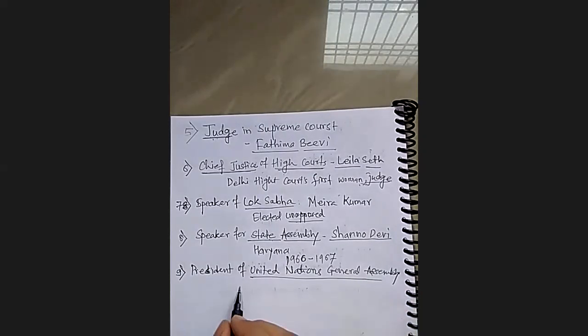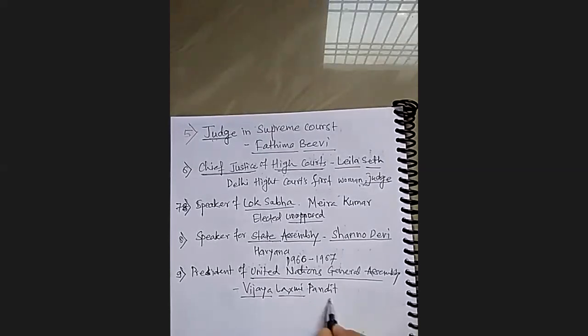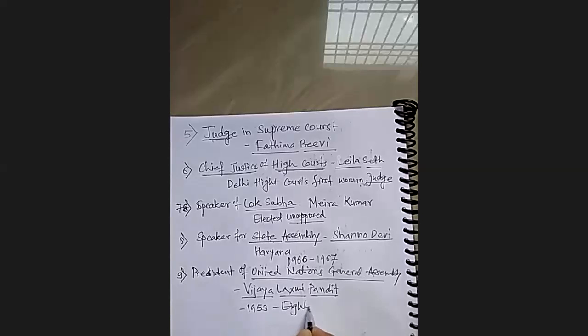So from India, the name is Vijaya Lakshmi Pandit. I think she was sister of Pandit Jawaharlal Nehru. So she was the representative in the United Nations General Assembly, and for this particular president, the voting is always done on a yearly basis, and this president always presides over the sessions of General Assembly. So she was the president in 1953, and I think that was the eighth session of United Nations, right?